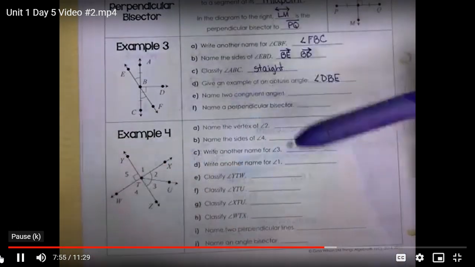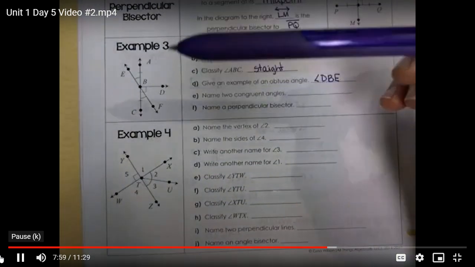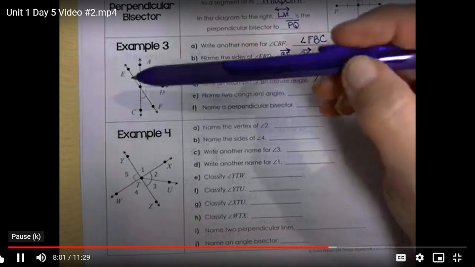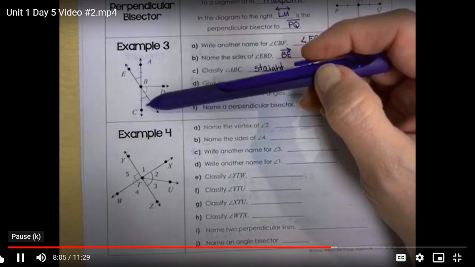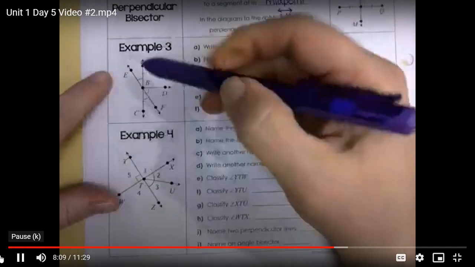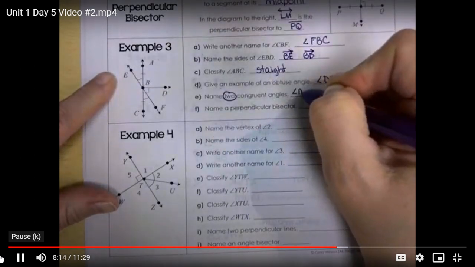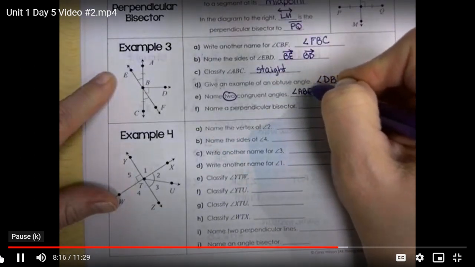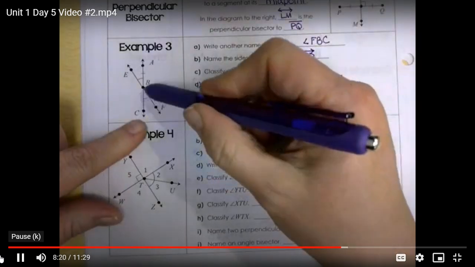All right, name 2 congruent angles. So look at the markings. If I look at the markings right here and here, that shows 2 congruent angles. And so be sure you know that you're naming 2 things. So I named this angle ABE. Remember, you can say EBA and get the same answer. And then angle CBF.